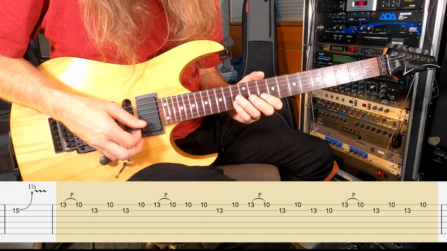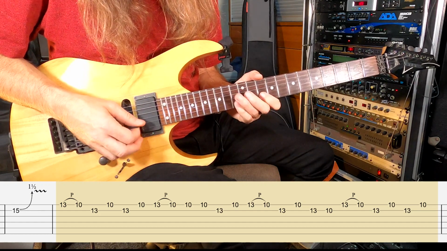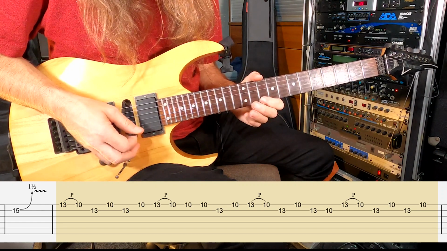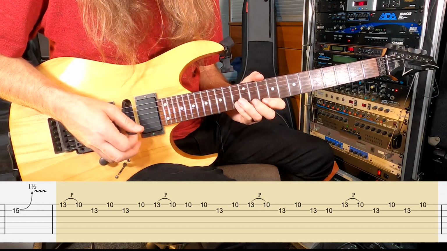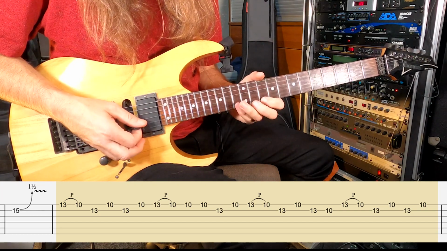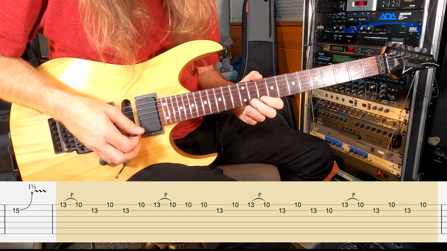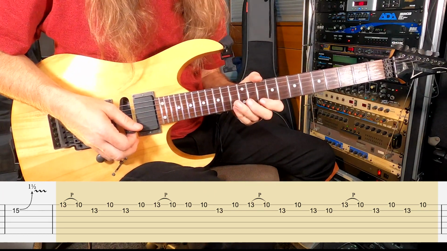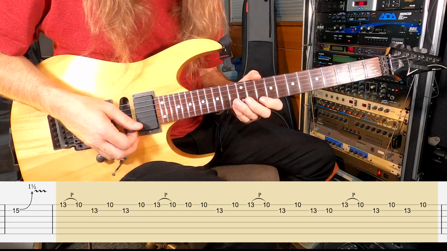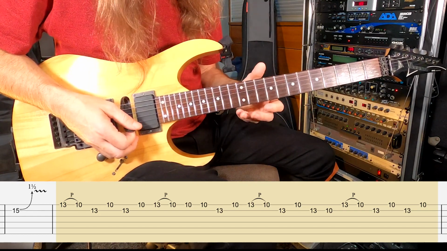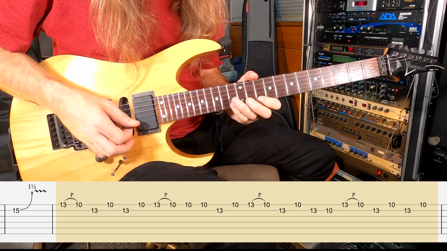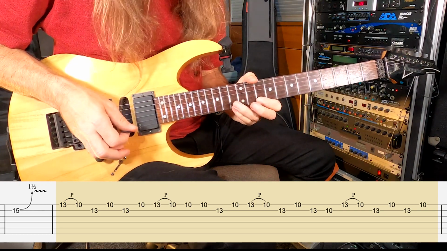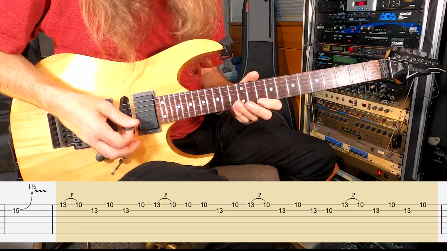Back to the 13, 10 on the B string. Same thing on the high E, 13, 10. B string, 13. High E 10, B string 13, high E 10. I know this sounds crazy at this speed. It just sounds like a whole bunch of 13, 10, 13, 10, 13, 10, and it kind of is. That's why I'm saying when you learn these slow, you'll start to see where you get extra notes kind of stuck in there.